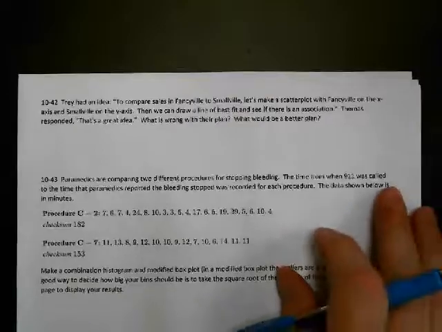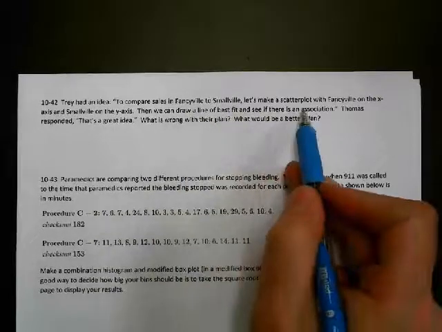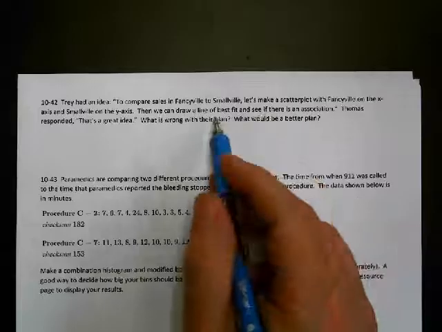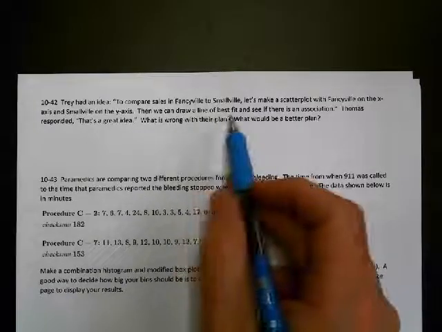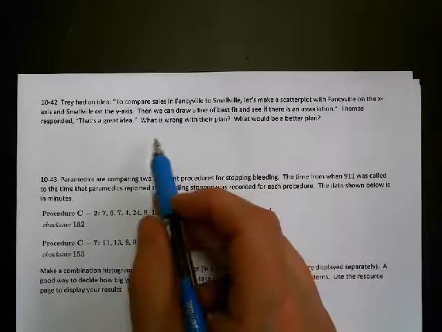All right, Trey has an idea. To compare sales in Fancyville to Smallville, let's make a scatter plot with Fancyville on the x-axis and Smallville on the y-axis. And then we can do a line of best fit to see if there's an association between them. Thomas responded, that's a great idea. What's wrong with their plan?